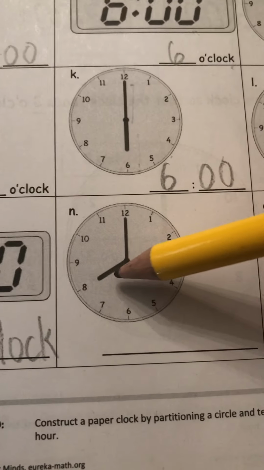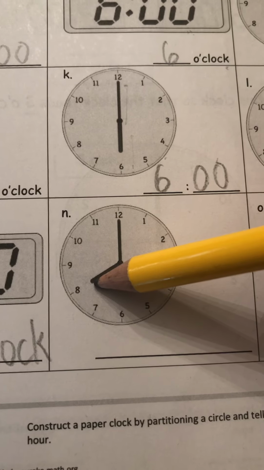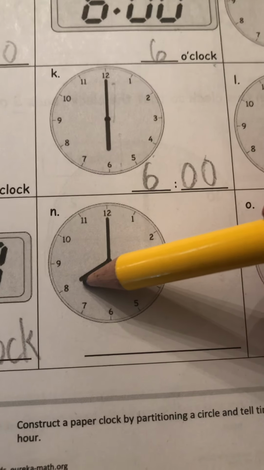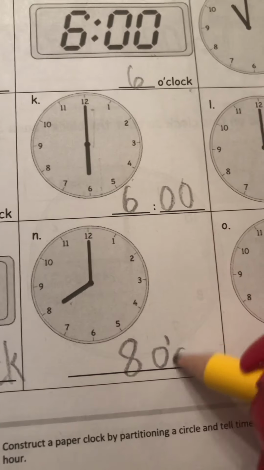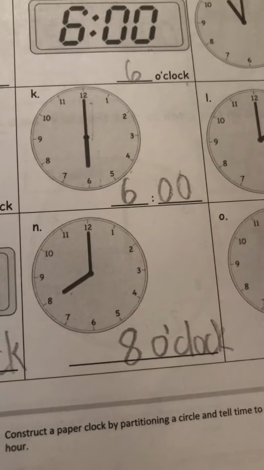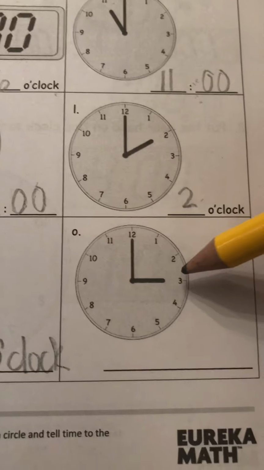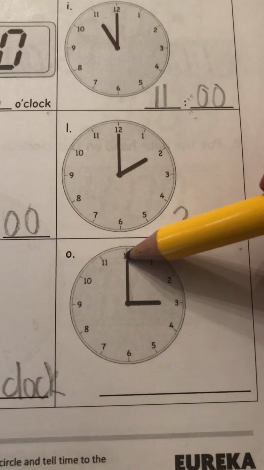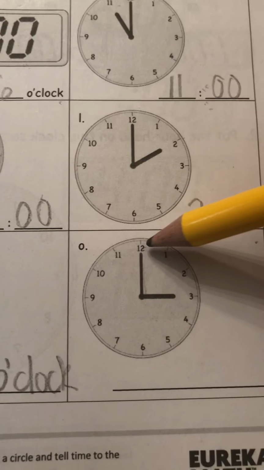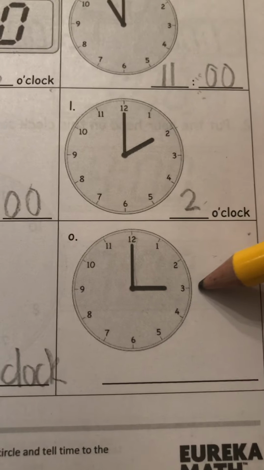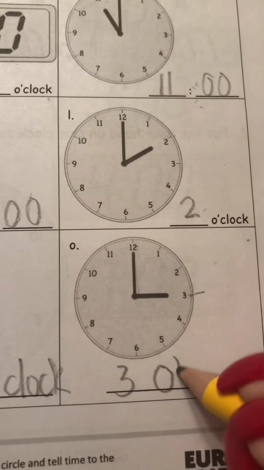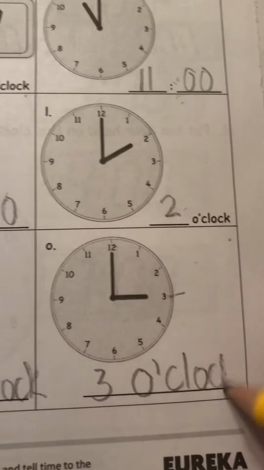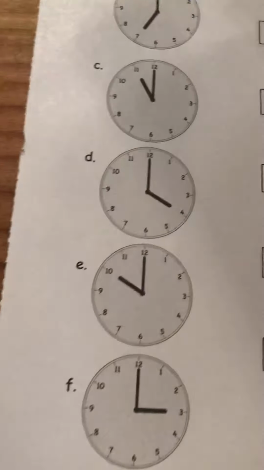We're going to do the same thing here. What time is the shorthand pointing to? Good. 8, and then we write the word O apostrophe clock. The longhand is pointing to the 12, so we know it's going to be o'clock. And the shorthand is pointing to a 3, so we're going to write 3, O with an apostrophe, clock. Good job.